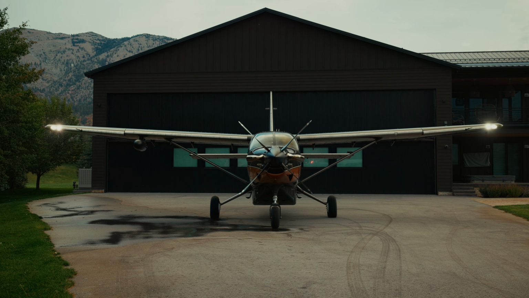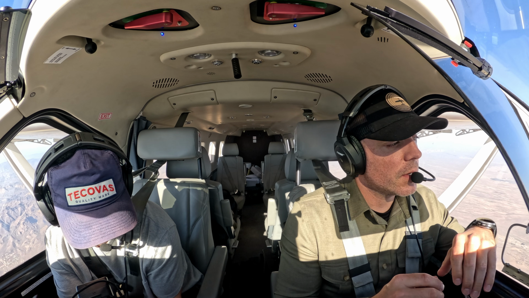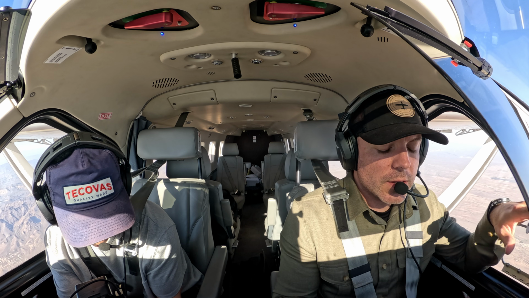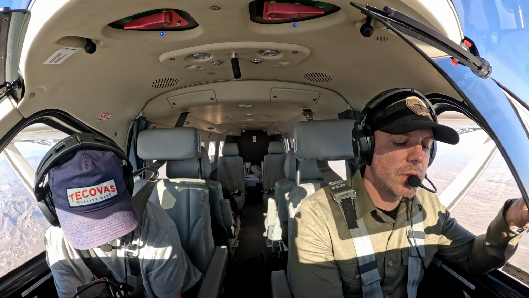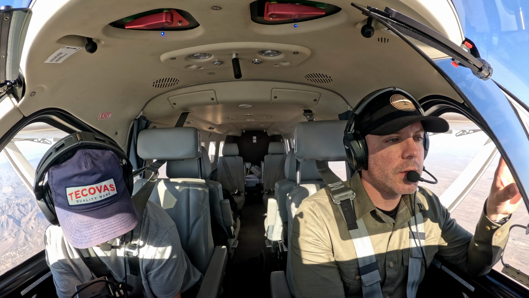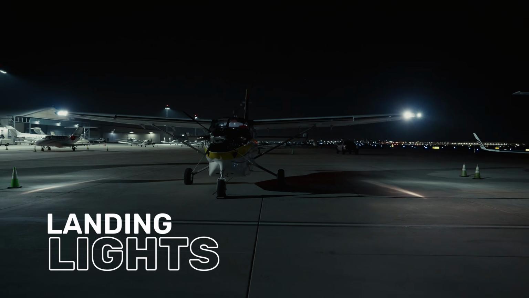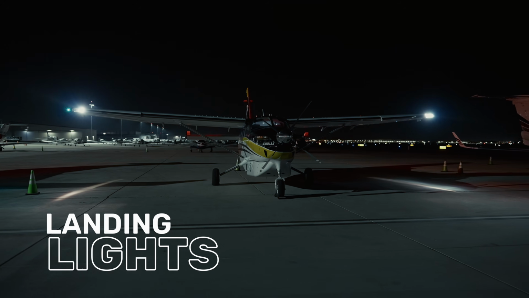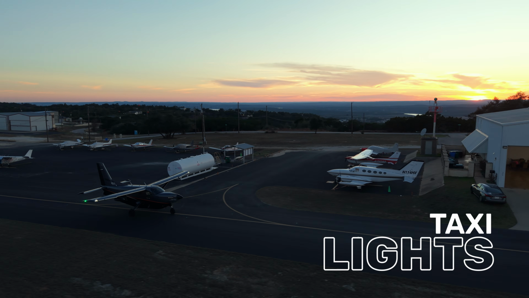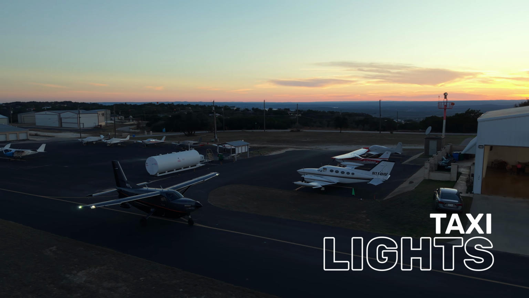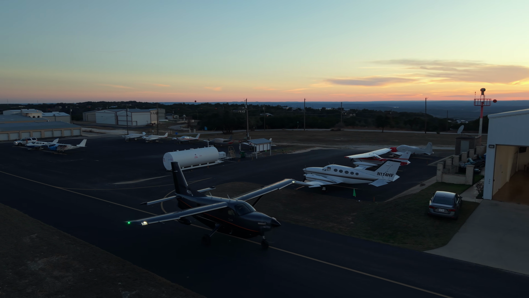Now, these give us a wide view, so our taxi lights are more about lighting up the whole taxiway, versus the landing lights we just talked about, which are more for distance. The landing lights shine bright and almost spotlight-esque out on the runway, so you can see far away when landing, whereas the taxi lights are more like a fog light in the car, where it lights up things right in front of you in a wider dispersion.